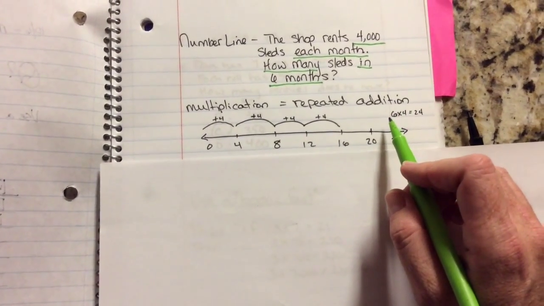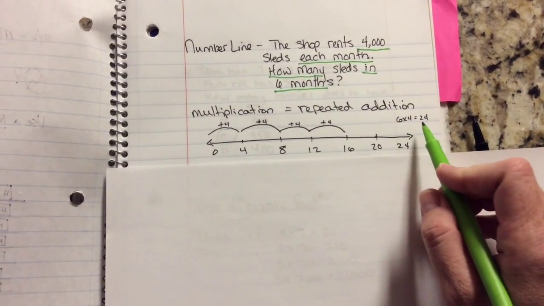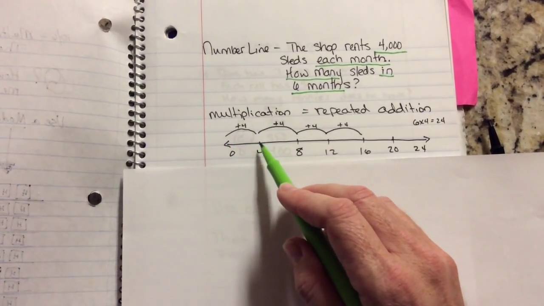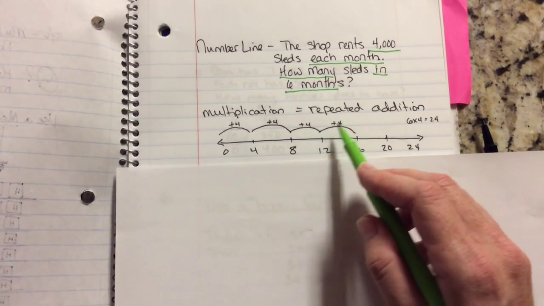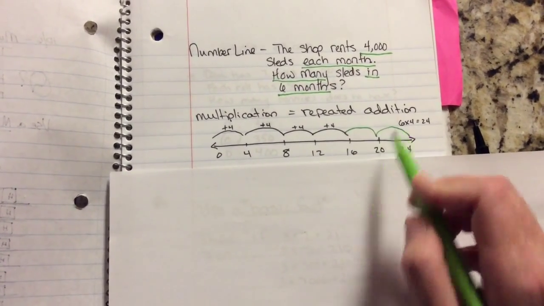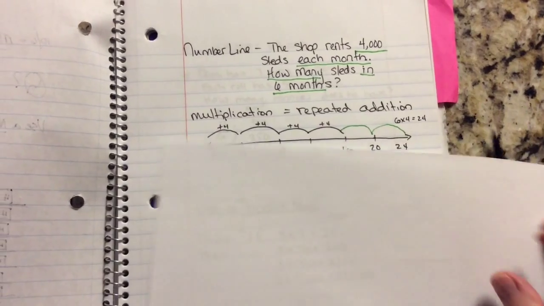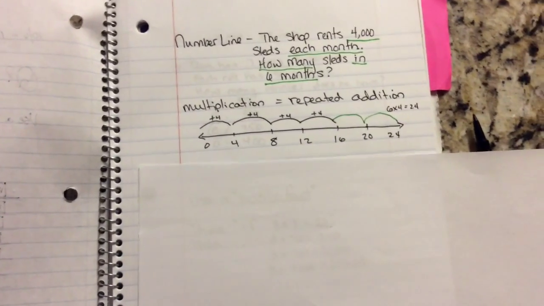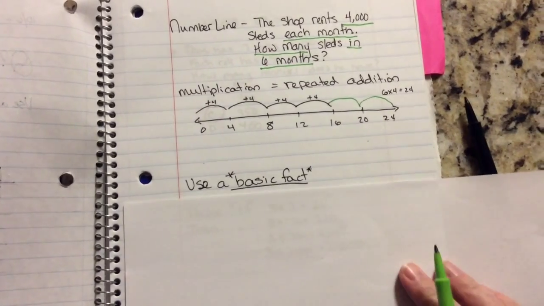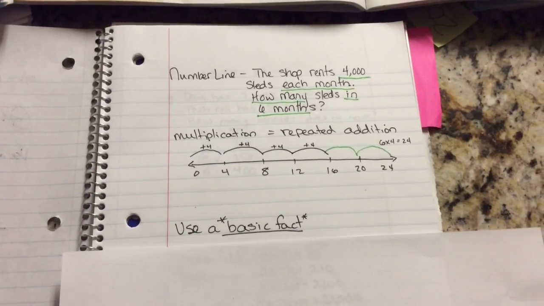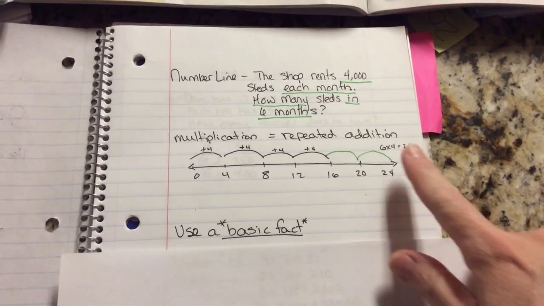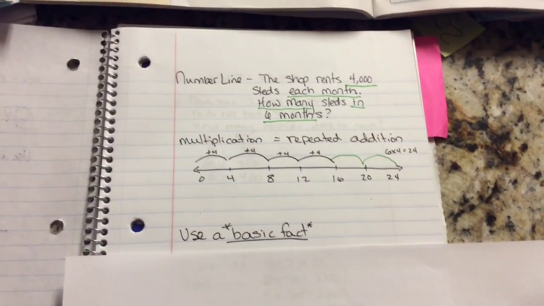Well, if we know that 6 times 4 is 24, by going add 4, add 4, add 4, add 4, until we do that 6 times, we get to 24. Simply by thinking of this basic fact, we can use this fact to solve for how many are in 4,000.